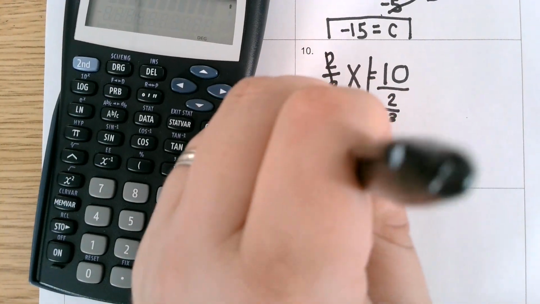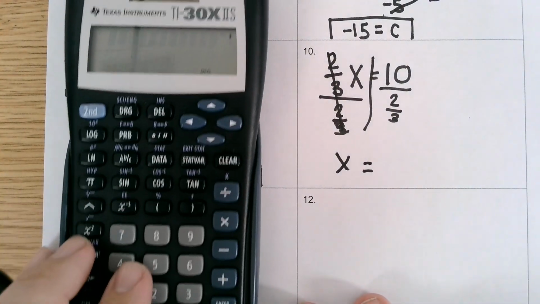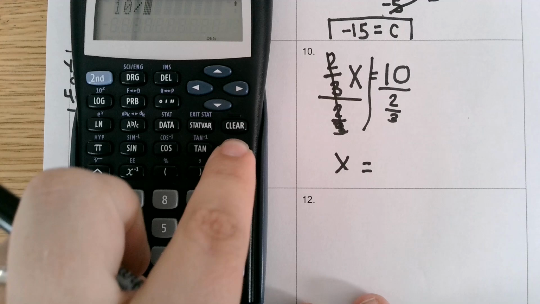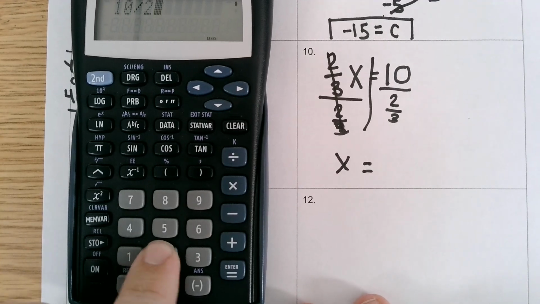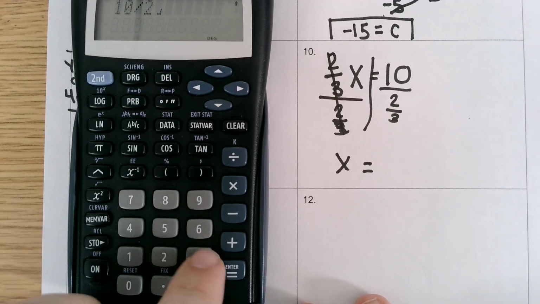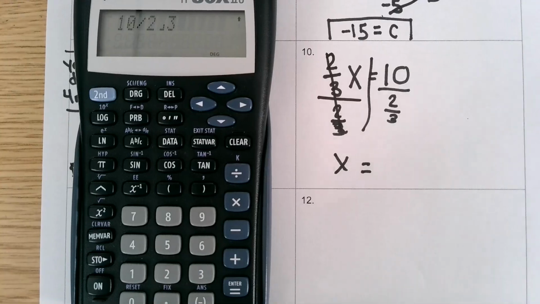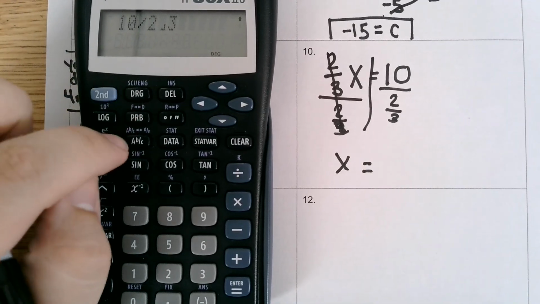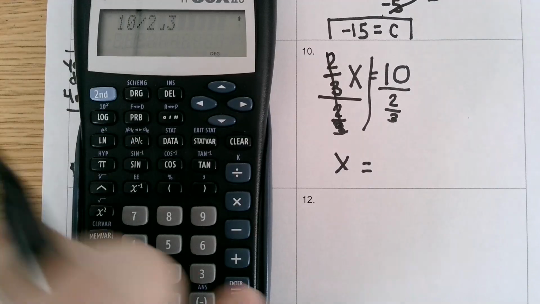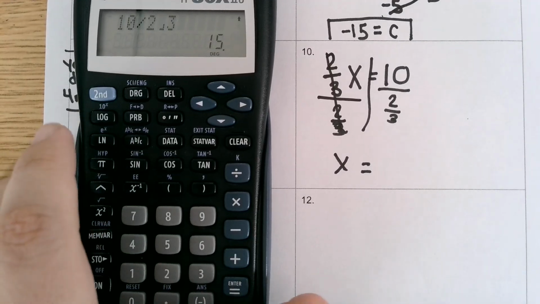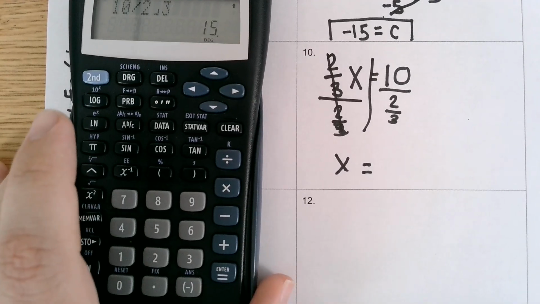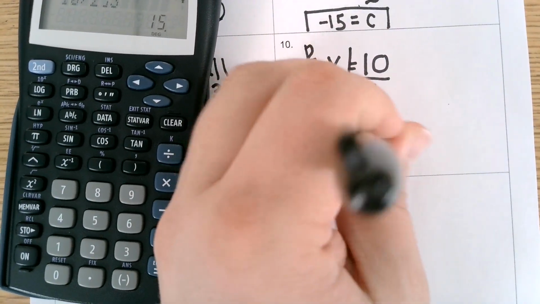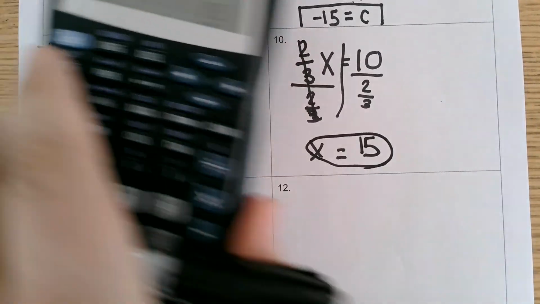So x equals, and to find 10 divided by 2/3, you just put in 10 divided by 2, ABC, 3. If you're using a fraction in a denominator, you have to make sure that for the fraction you use the ABC button. And that gives you 15. And that's it. That's using your resources.